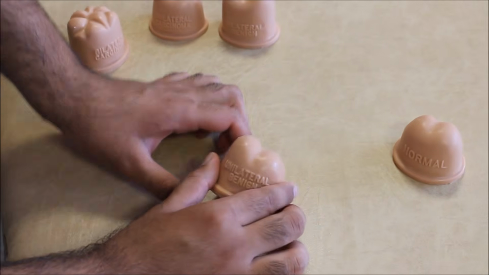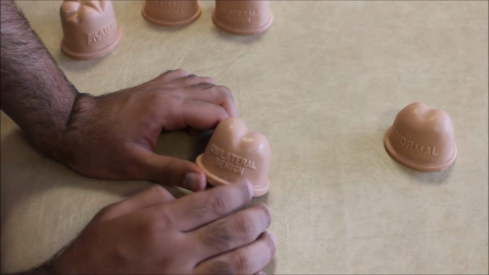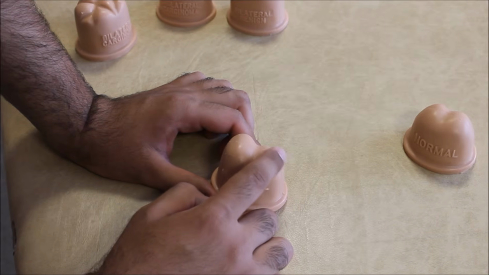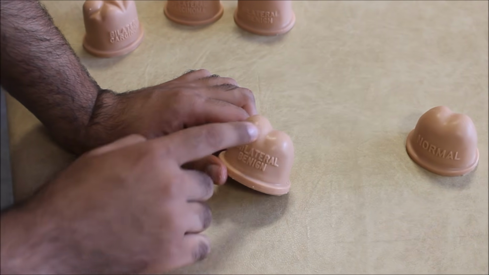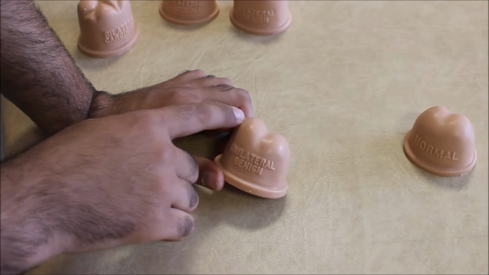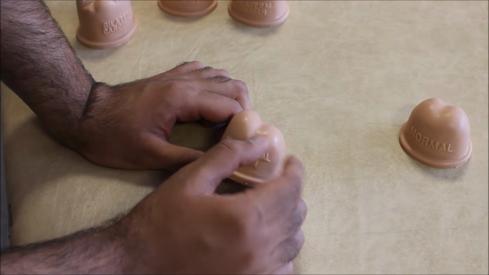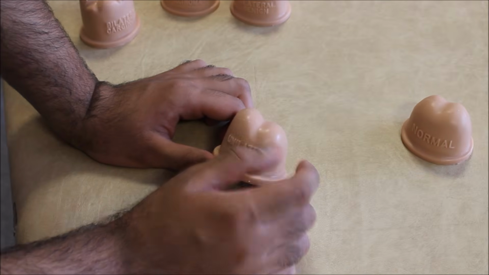Coming to unilateral benign prostatic hyperplasia, you can see that one of the lobes is normal, whereas one of the lobes is quite enlarged. So you can appreciate the difference between an enlarged lobe and a normal lobe.